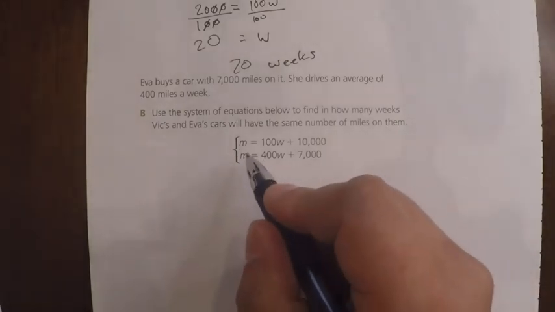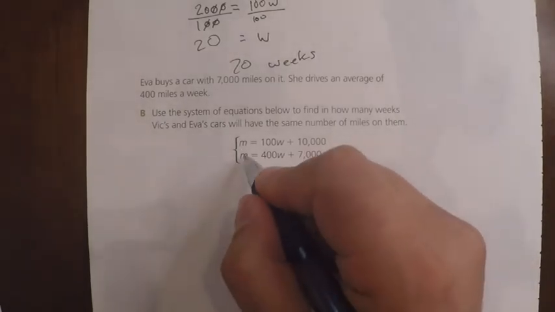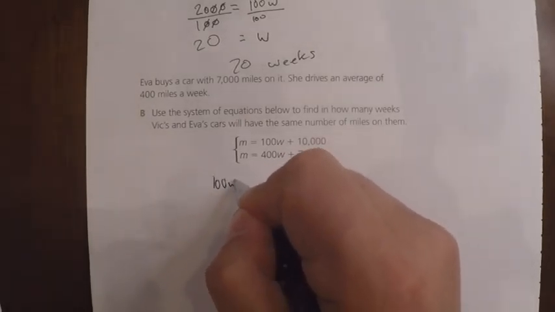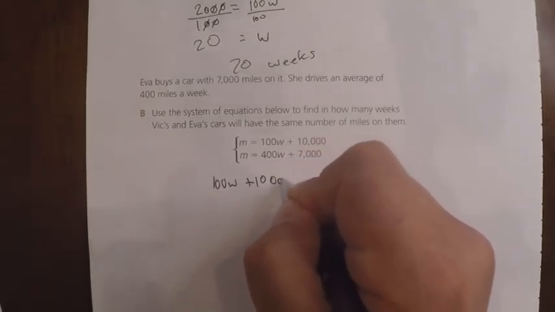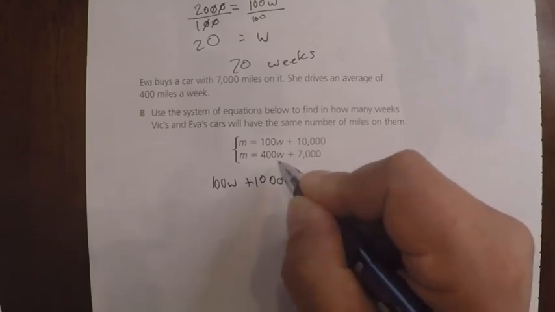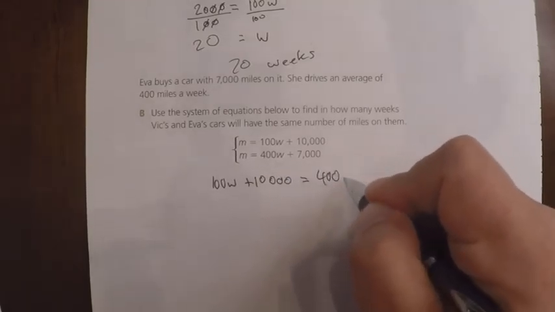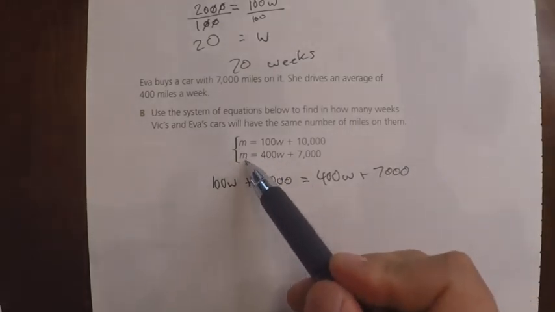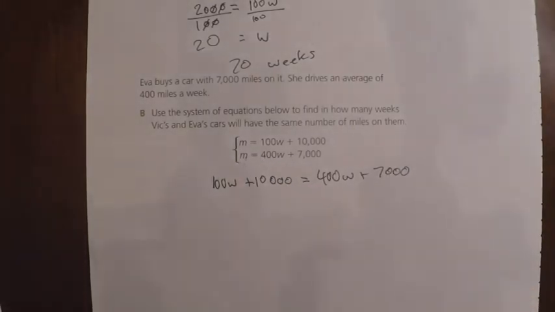So instead of having both of these equal to M, we can set them equal to each other. So I'll start with 100 W plus 10,000 is equal to 400 W plus 7,000. Since they're both equal to M, we can set them equal to each other and then solve for the number of weeks.